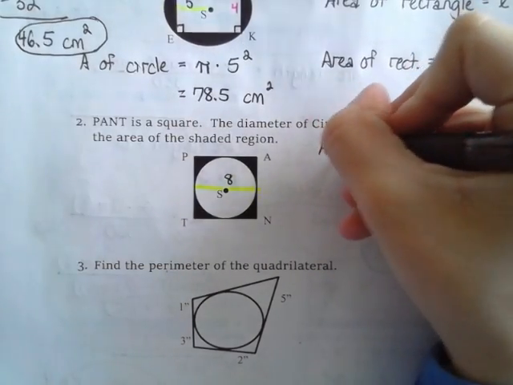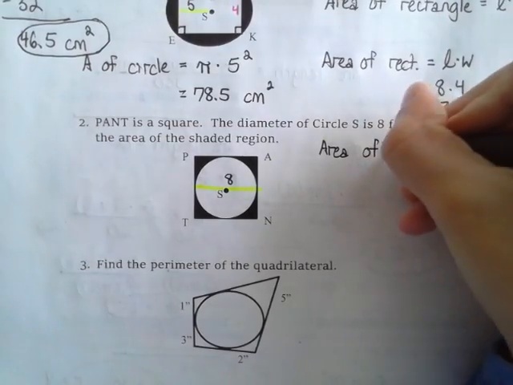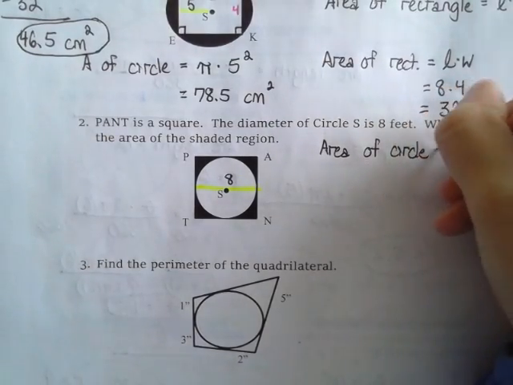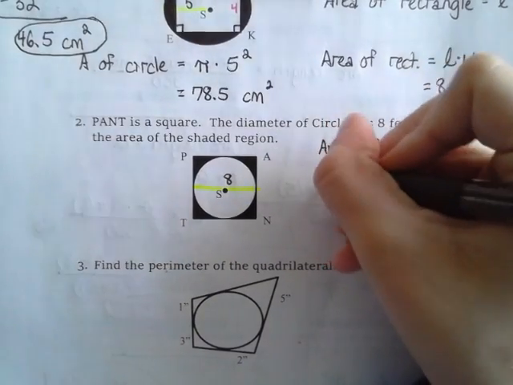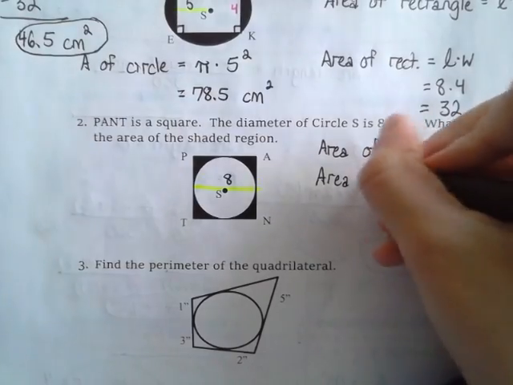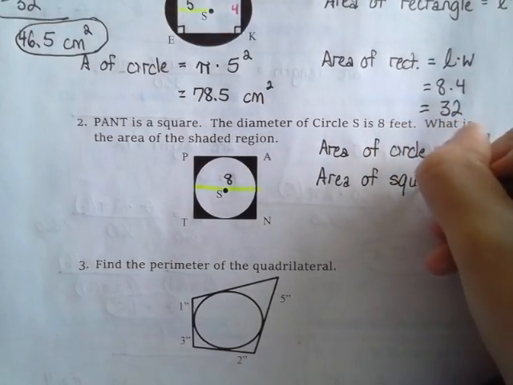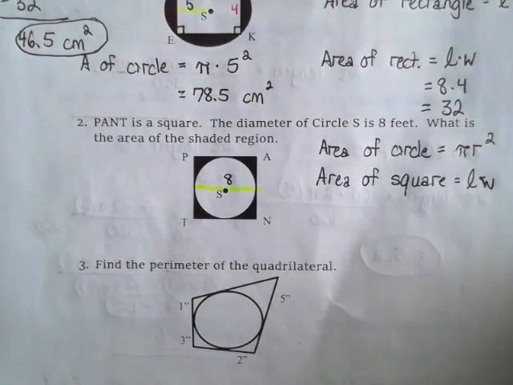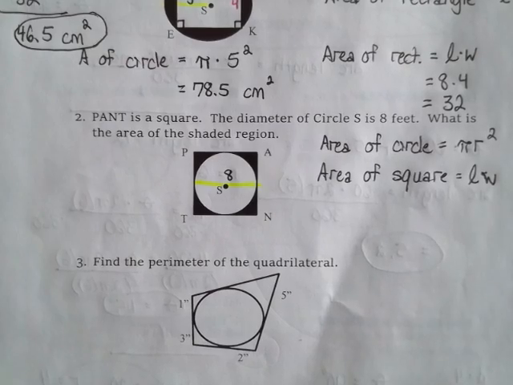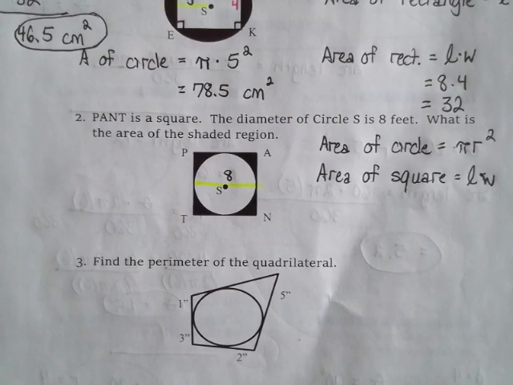So once again, we know that the area of a circle is equal to pi r squared. And we can say the area of a square is equal to length times width, or you could think about it as side times side.